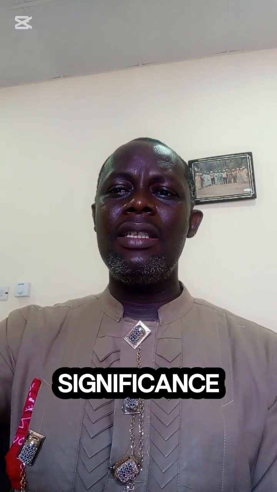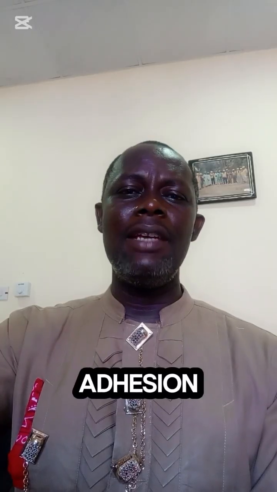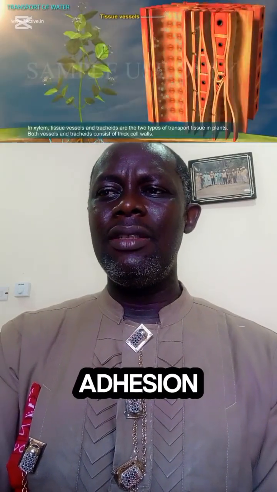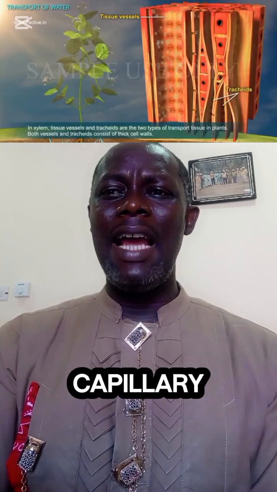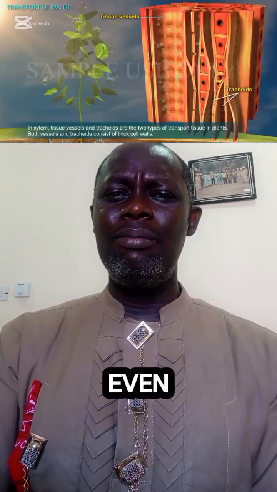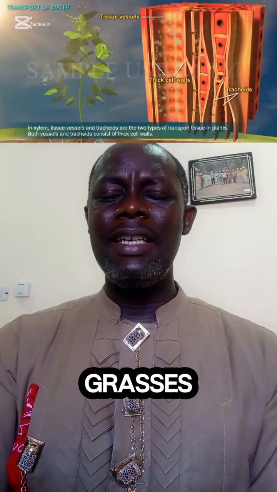Now let us look at the biological significance of cohesion and adhesion. One of the biological significances of this property of water is plant transport. The combined effects of cohesion and adhesion in water molecules provide capillary action, enabling water to move up tall trees or even shrubs or grasses.